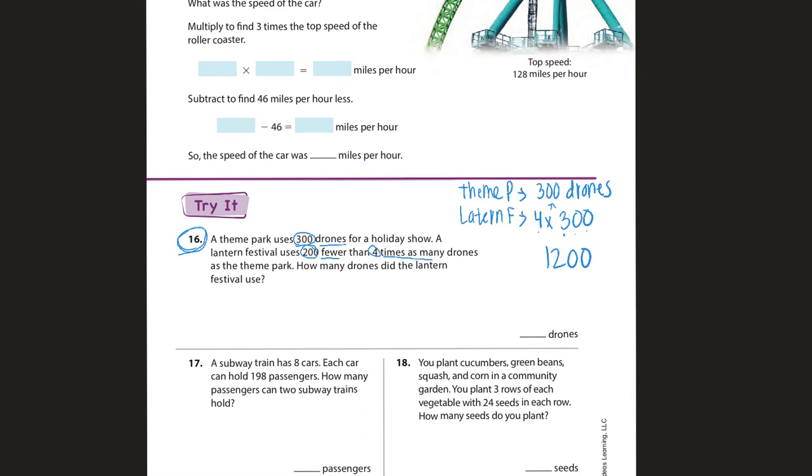Hold on a second. Let me see. Wait, it said 200 fewer than 4 times as many drones as the theme park. Oh, wait, it's 200 fewer than this number. So I have to take away 200. And my answer is 1,000 drones. The Lantern Festival used 1,000 drones.